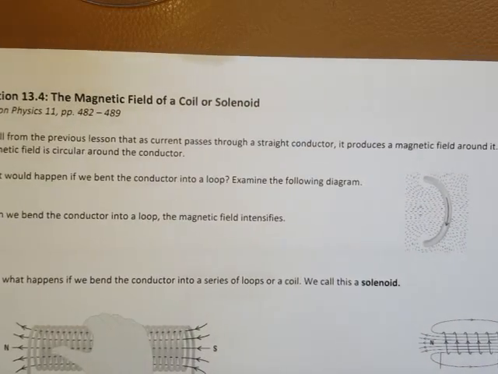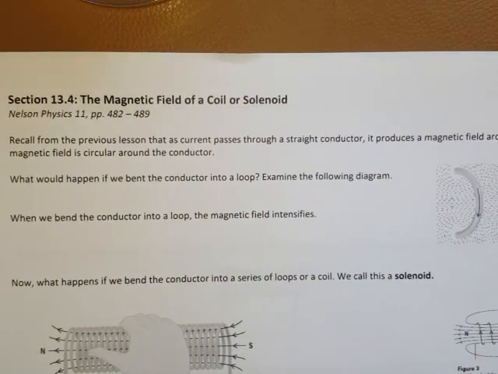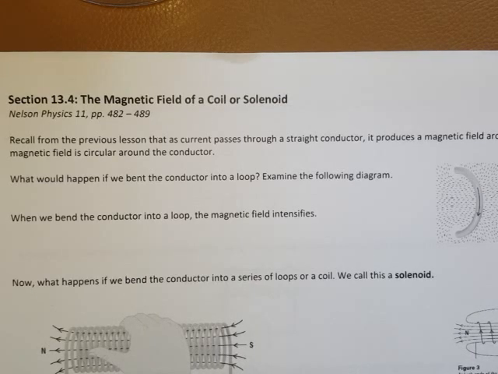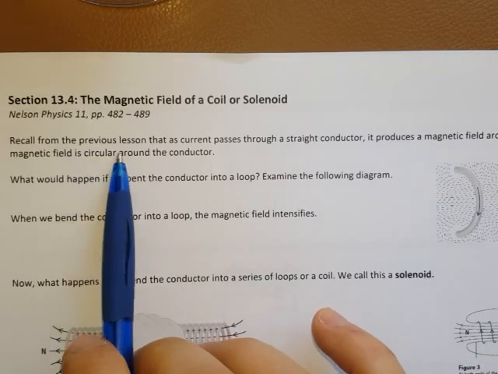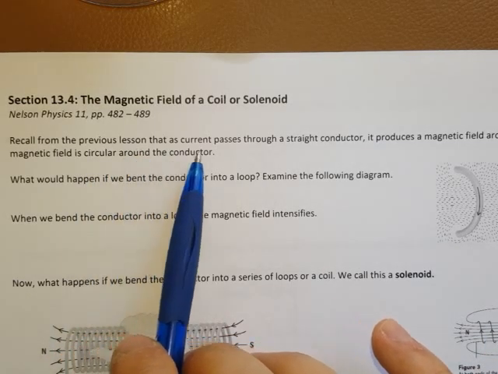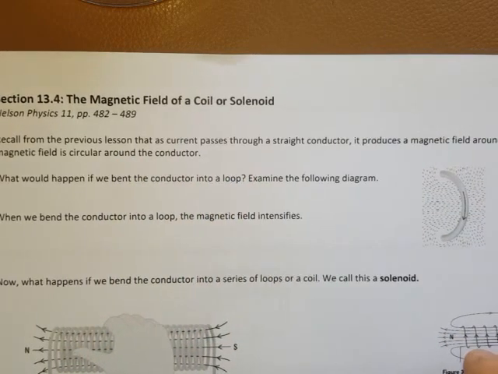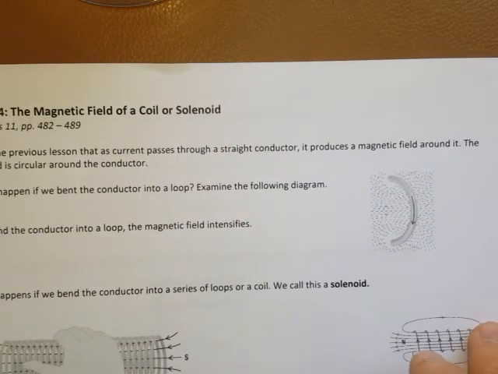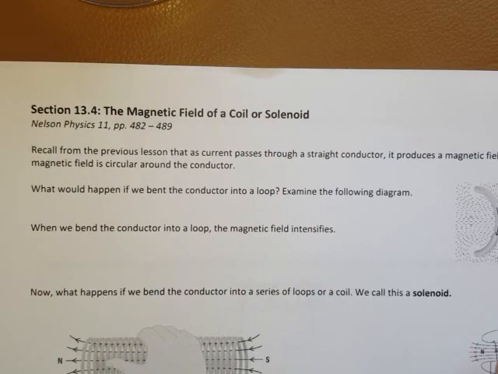Okay, so the following lesson builds on a lesson that we've previously learned, which is how magnetic fields are produced by current passing through a conductor. We're looking at section 13.4, the magnetic field of a coil or solenoid. Recall from the previous lesson that as current passes through a straight conductor, it produces a magnetic field around it. The magnetic field is circular around the conductor.